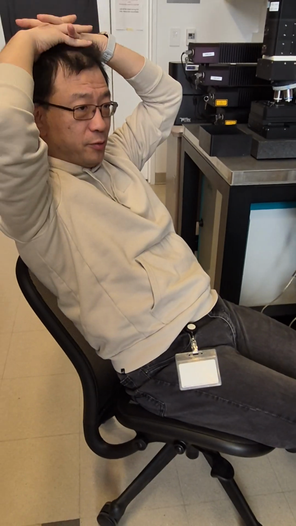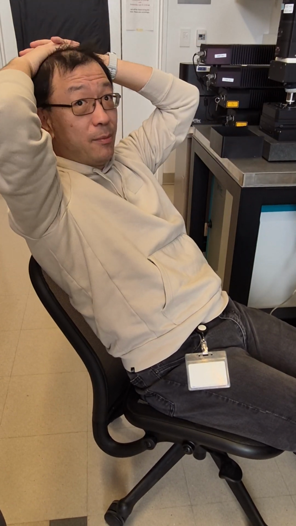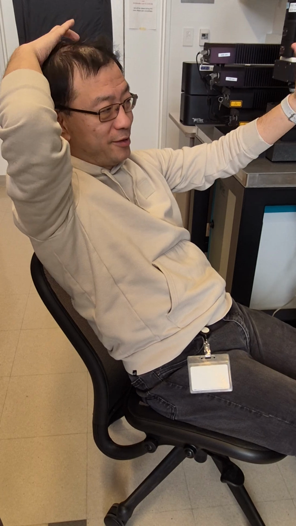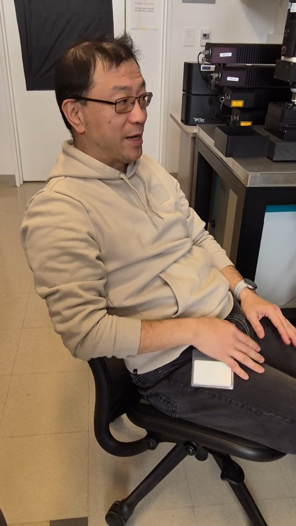Most instruments you don't need to do any homework. You just come in and somebody shows you how to do it. But a Raman, you cannot just come in and put your sample and start an experiment without knowing anything about Raman, without knowing anything about your sample. You must do a lot of homework because this is spectrum.